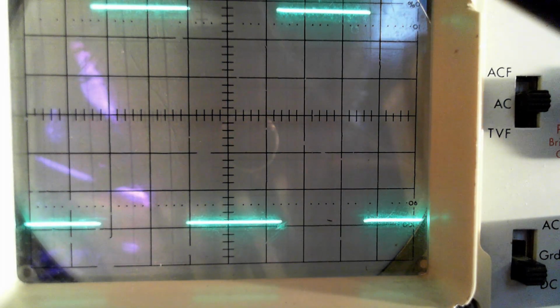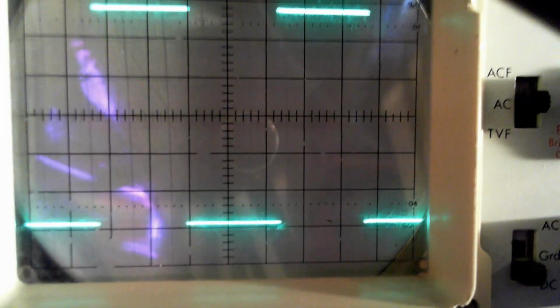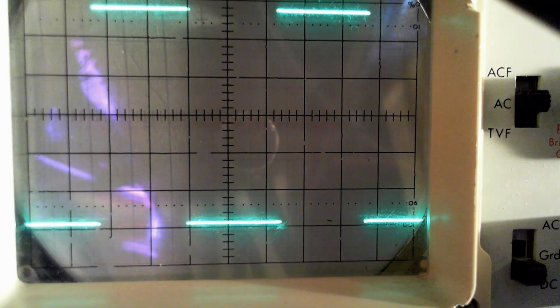0.5. Coupling set to DC. 0.5. Coupling set to DC, yep. Around 0.5. Again, it looks really straight. Maybe there's a touch of a curve.